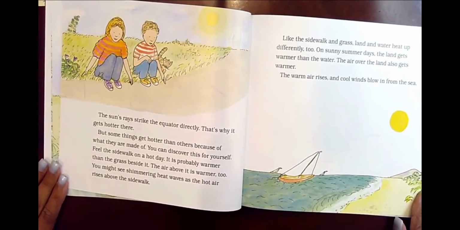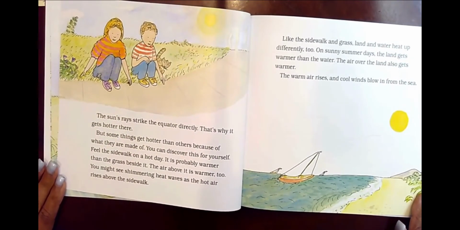The sun's rays strike the equator directly. That's why it gets hotter there. But some things get hotter than others because of what they are made of. You can discover this for yourself.